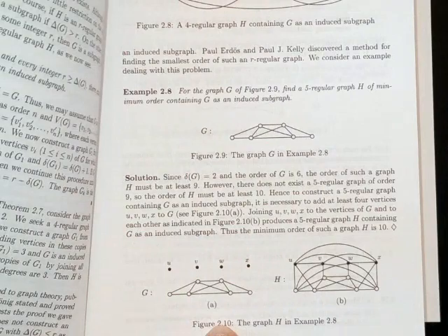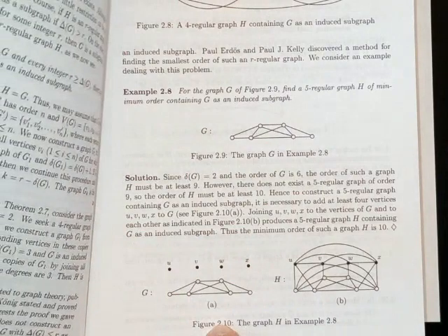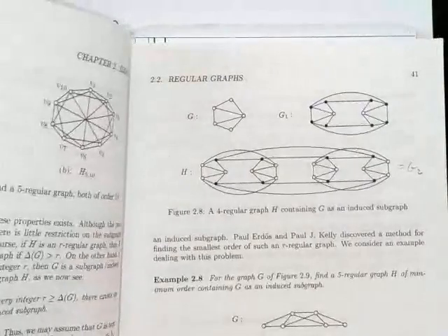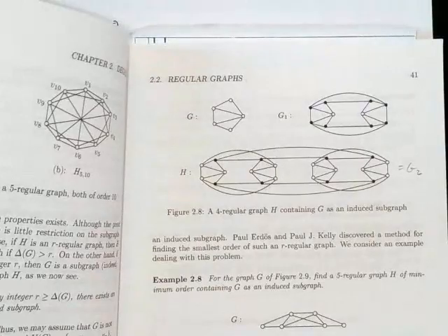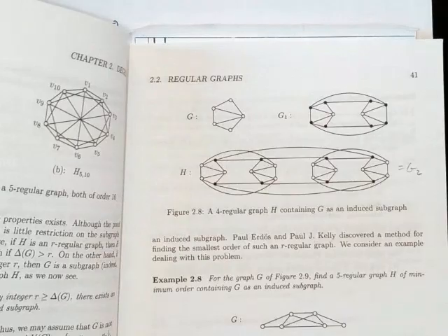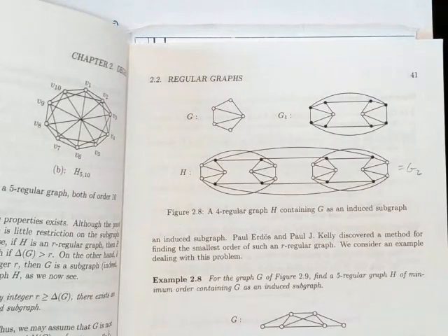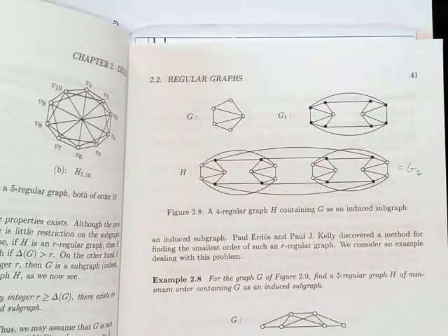So constructing the smallest possible regular graph, I don't care about. I can construct a regular graph for any graph. It might not be the smallest one, but it's there. It's in there, and it's exactly induced. Notice they did it sideways. I did it up and down. Same pictures.